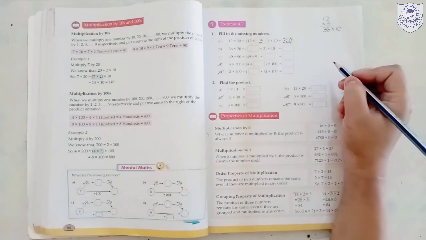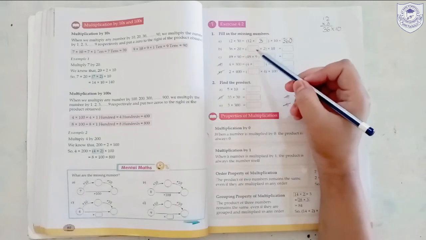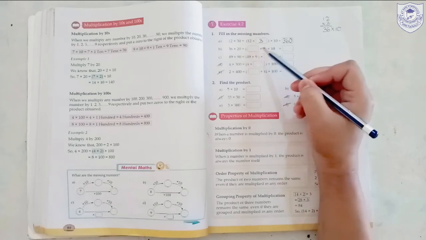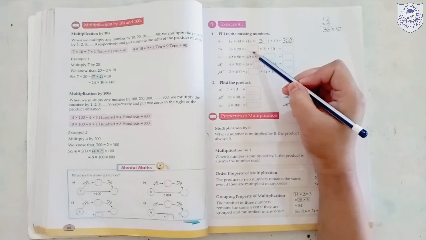Alright? Is it easy? Now the next one, we have 36 into 20 equal to 36 into, here you have to fill in the missing number, into 10. Okay, here the missing number will be which one?